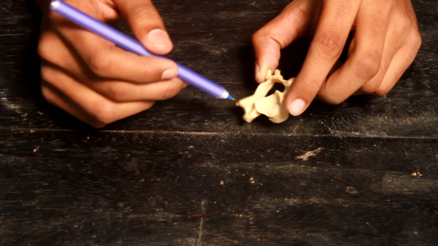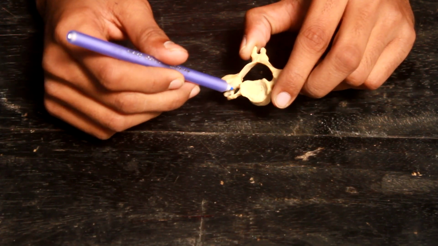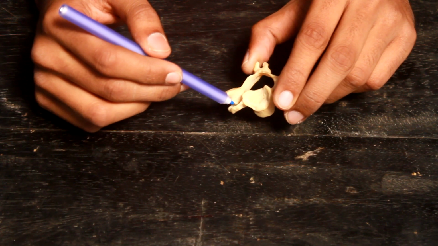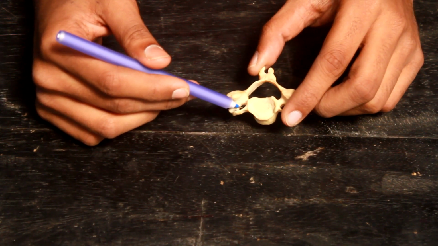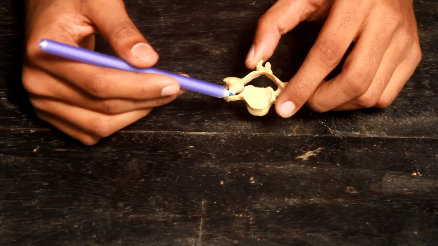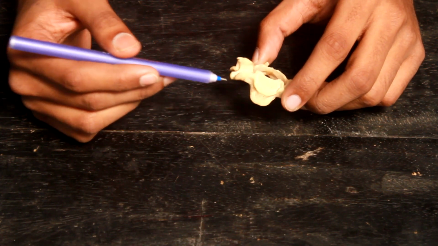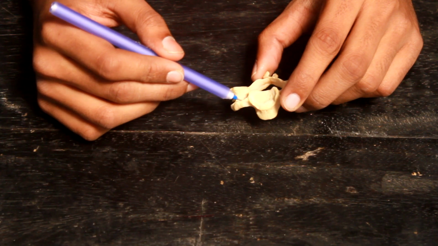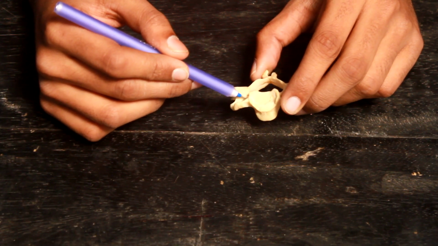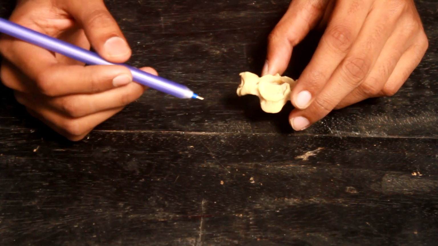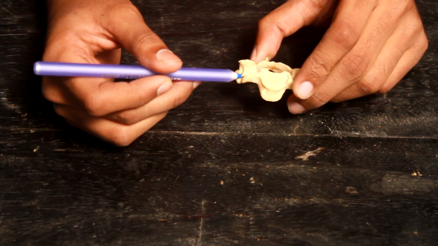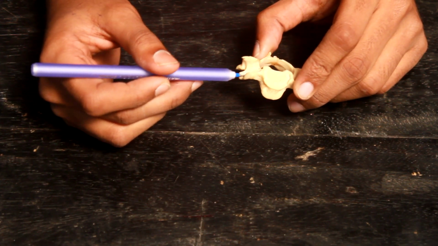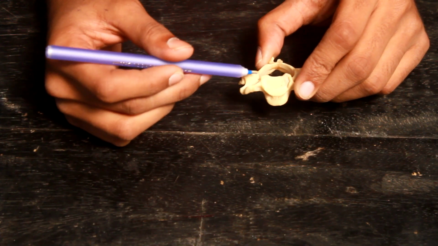And the transverse process bears a foramen transversarium in the center. The foramen transversarium lodges the second part of the vertebral artery, the vertebral veins and the plexus of nerves surrounding the vertebral artery. And the costotransverse bar lodges the anterior rami, the ventral rami, of the corresponding cervical nerve.